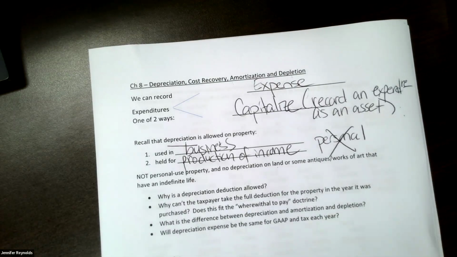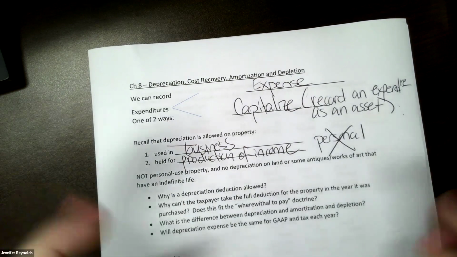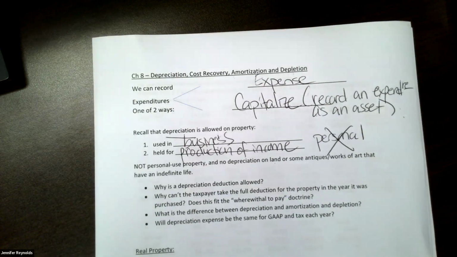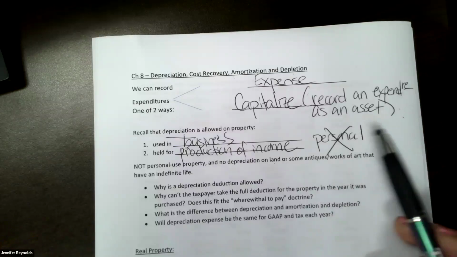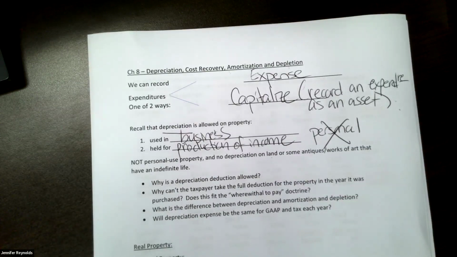Why is that? Well, things that have an indefinite life, we can't use up, right? I always say, like the land you're standing on, that was there when God created the earth. It's not going anywhere, except for every now and then there's a sinkhole. So I don't know about that. But in general, land doesn't go anywhere. There are some weird things like some antiques that they say, hey, we're not using that up. That appreciates with time, so we're not going to depreciate that. But for the most part, those things we depreciate.